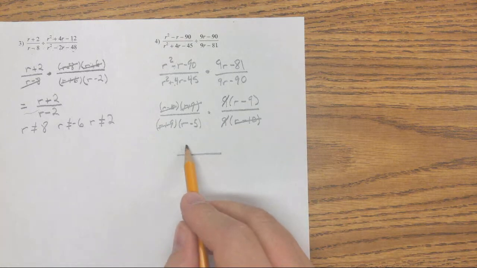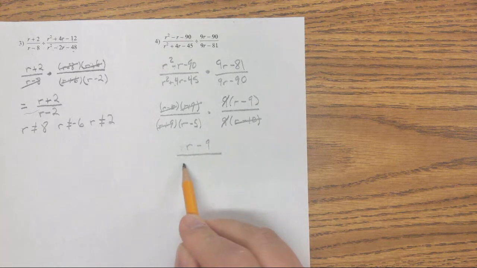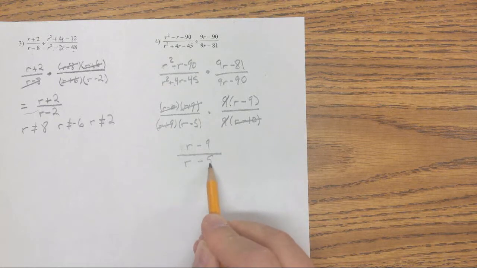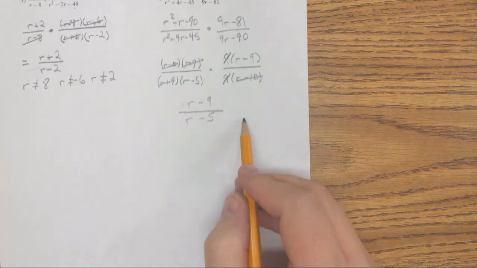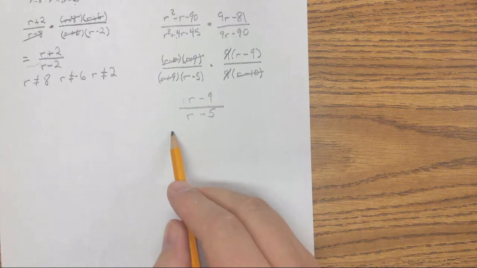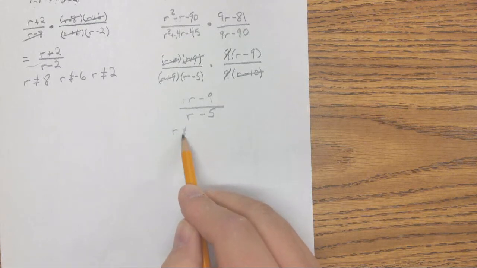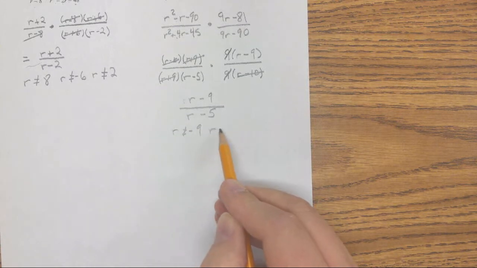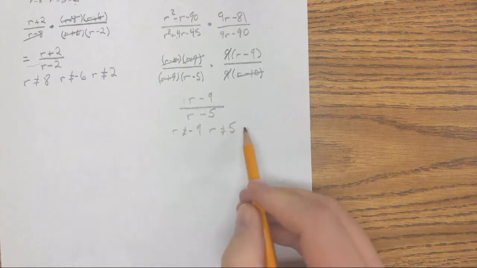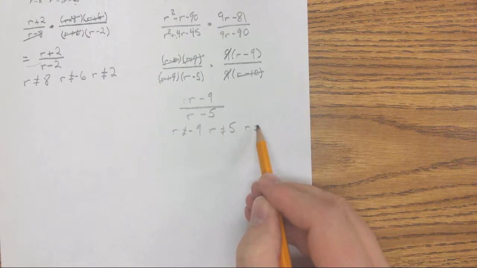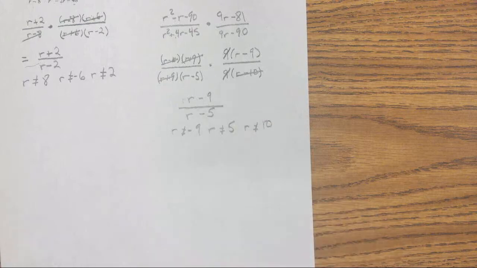So we're left with now r minus 9 and r minus 5. The excluded values are r cannot be negative 9, r cannot be 5, and r cannot be 10.